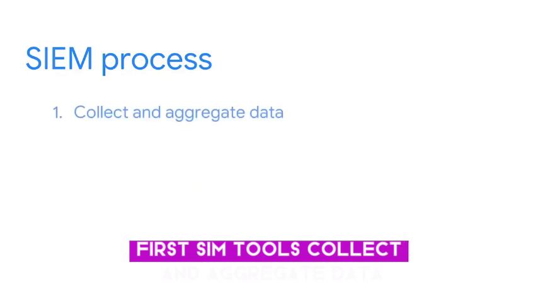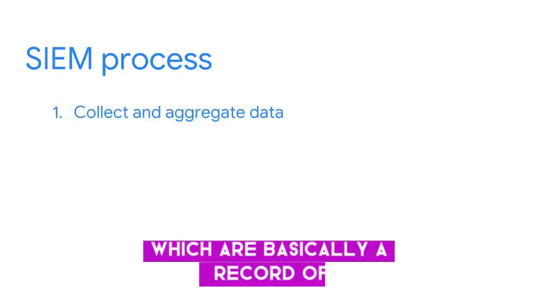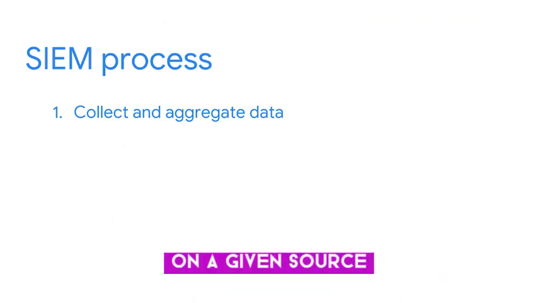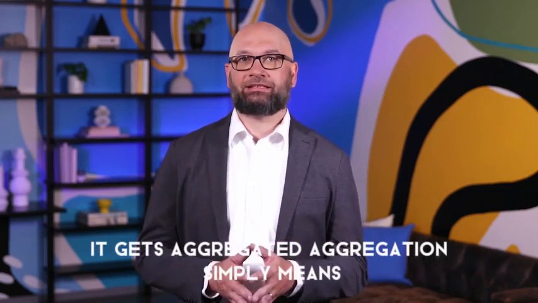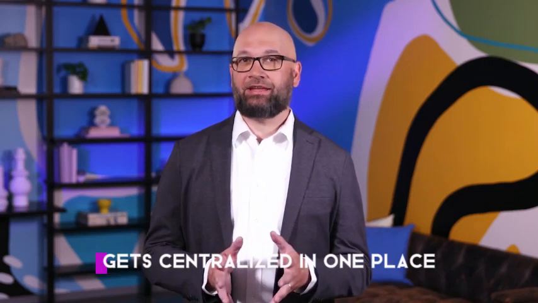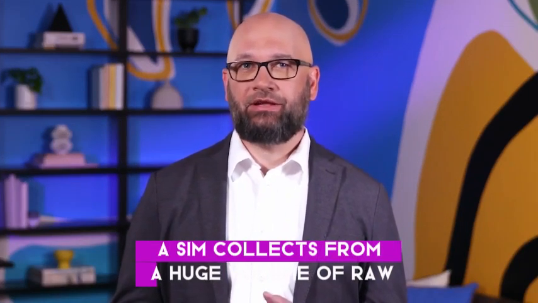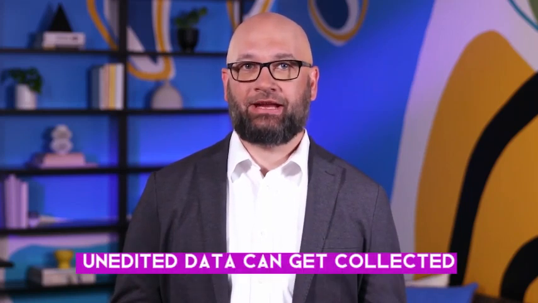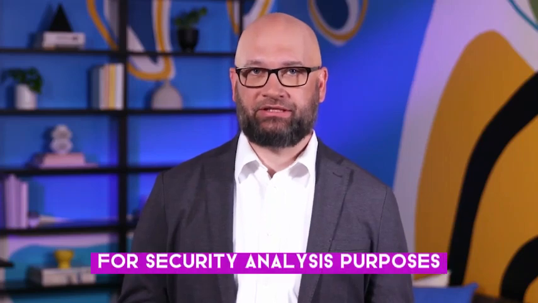First, SIEM tools collect and aggregate data. This data is typically in the form of logs, which are basically a record of all the events that happened on a given source. Data can come from multiple sources, such as IDS or IPS, databases, firewalls, applications, and more. After all this data gets collected, it gets aggregated. Aggregation simply means all this data from different data sources gets centralized in one place. Depending on the number of data sources a SIEM collects from, a huge volume of raw, unedited data can get collected. And not all data that's collected by a SIEM is relevant for security analysis purposes.